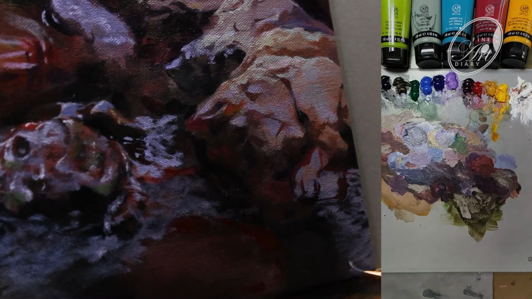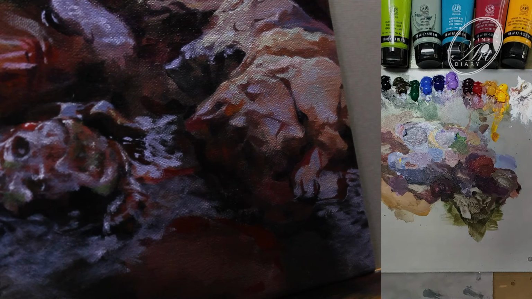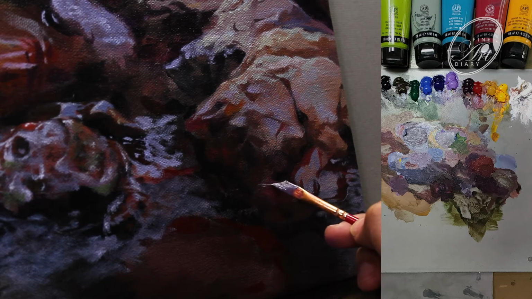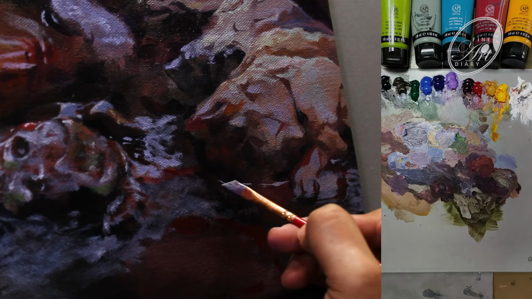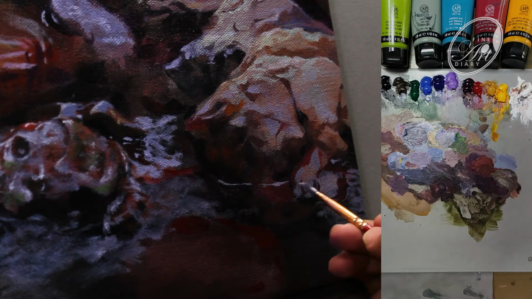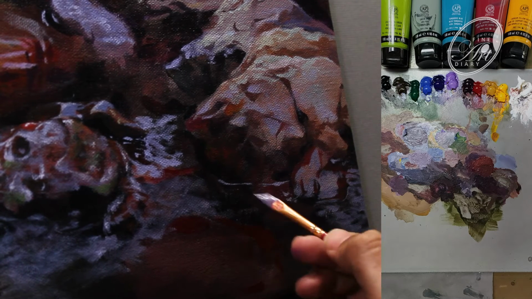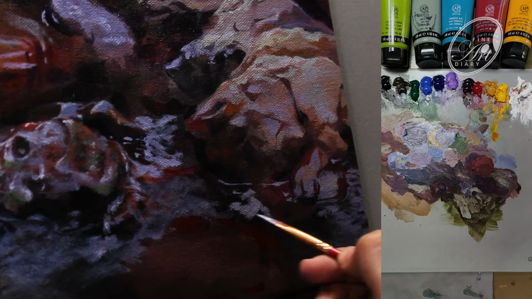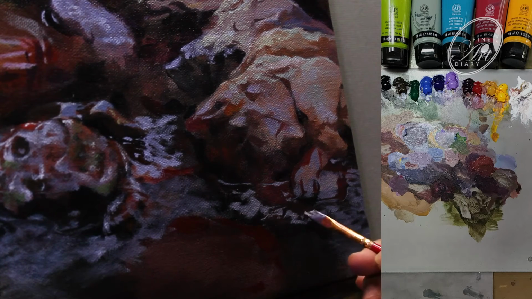So two things are happening on the water surface. One is the direct sky reflection on the water surface, and second is the reflection of the stones on the water surface. So both we need to consider. So the shadow part I am not painting anymore because we already have done it in the initial block-in, and now I am only painting the reflections on it. And definitely it is going to suggest the transparent water surface.